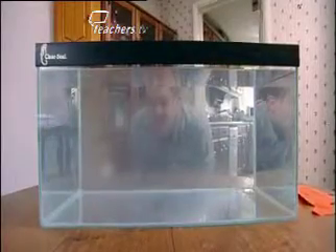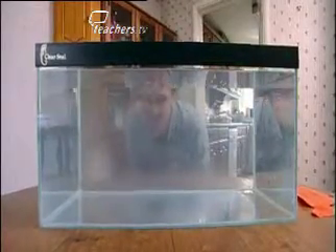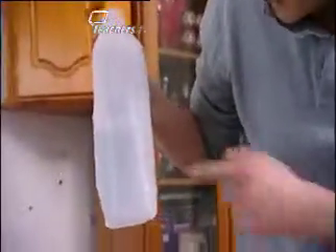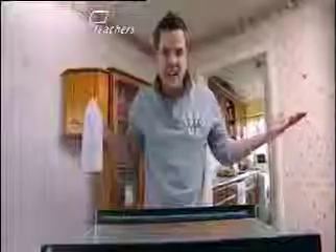Now that's 34 litres, and it's almost at the top. And there. I've poured one more in, which means it's 35 litres. Easy.